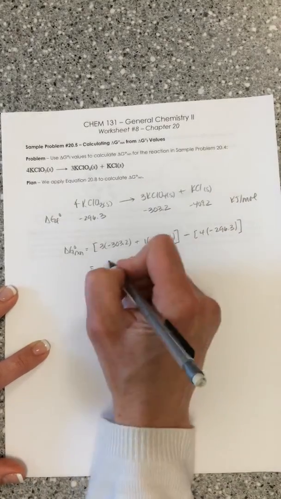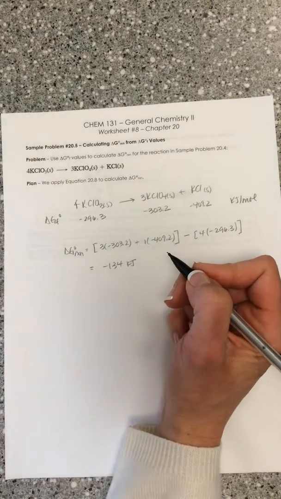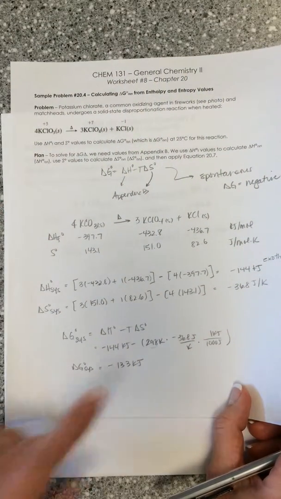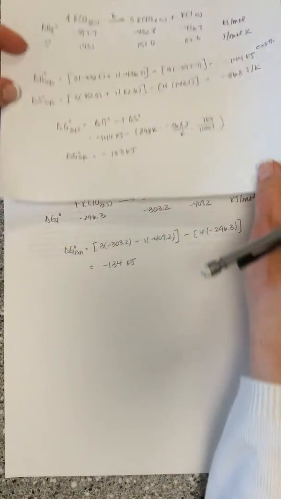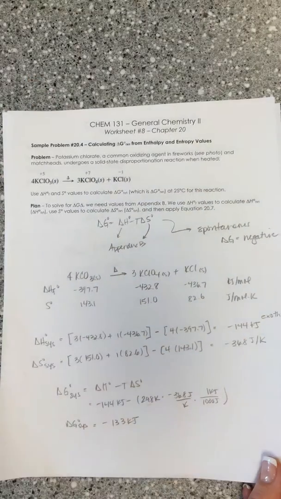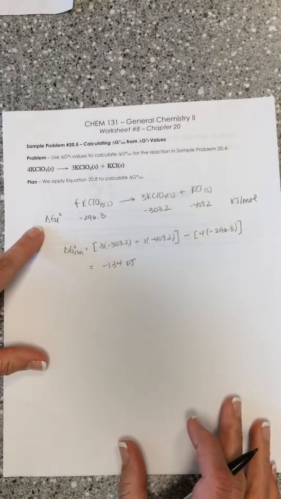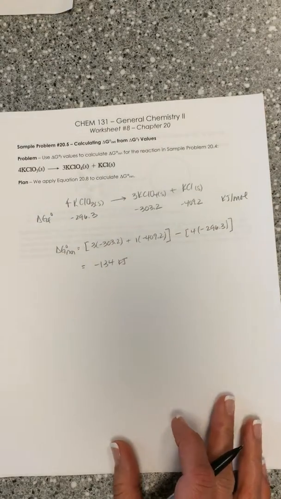Work through this math, minus 134 kilojoules, which if you remember, if you looked at the previous problem, we had minus 133. So within kind of error of rounding and so forth, we have the same answer. Now, looking at the amount of work that we did for this problem and having to use Appendix B twice versus using Appendix B once, this was a lot easier to work through in this regard.